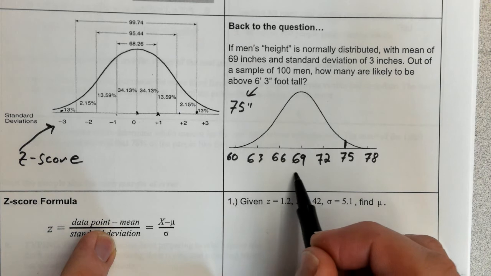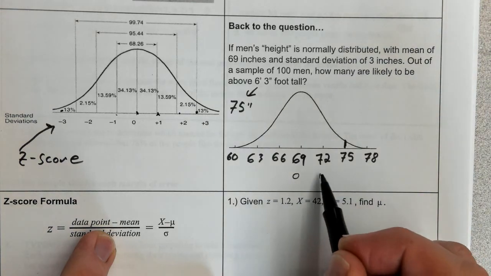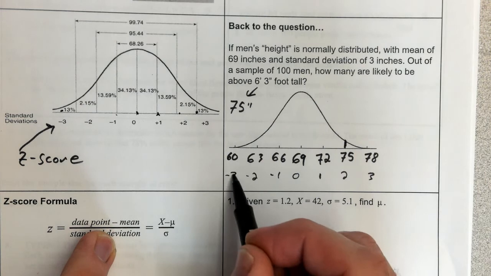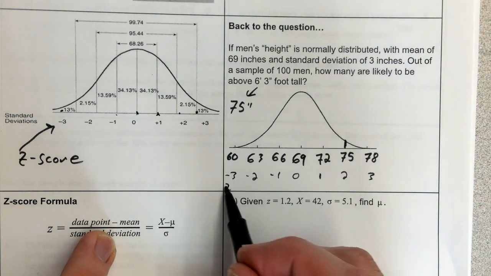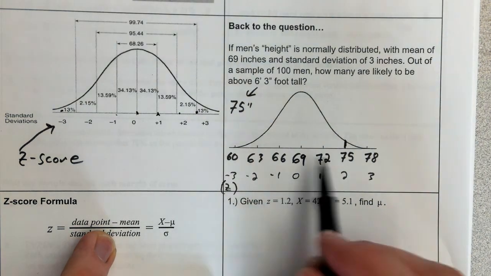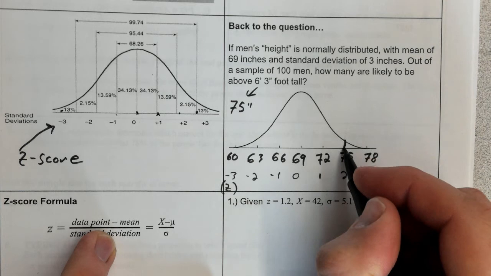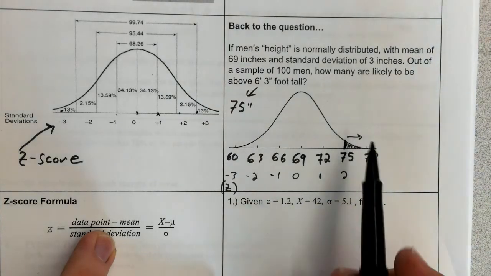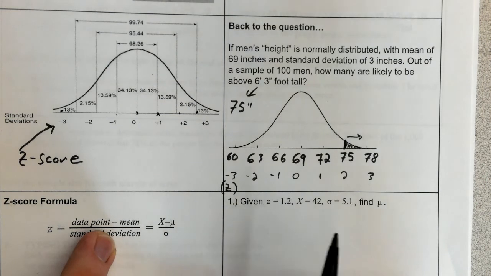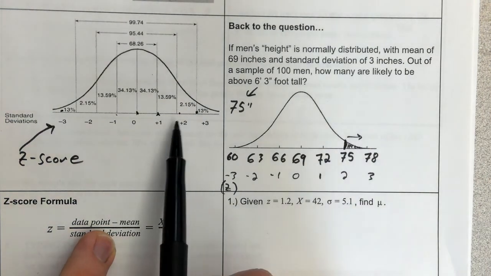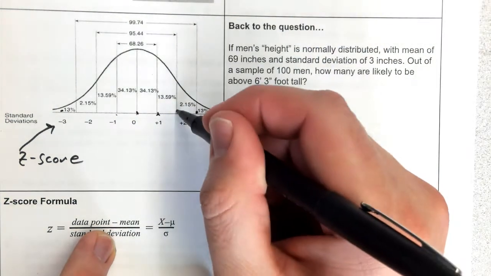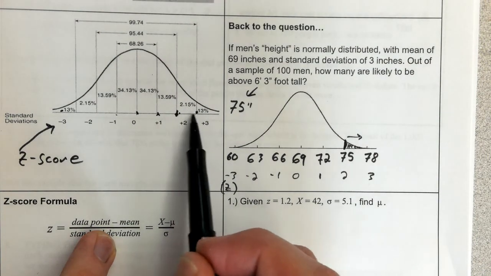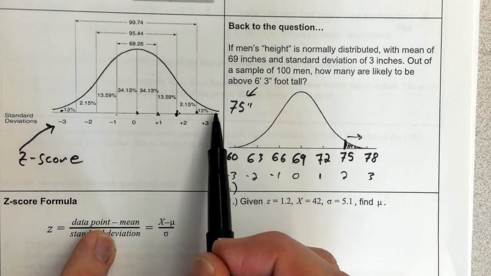And just to reiterate this, here would be a z-score of 0, 1, 2, 3, -1, -2, and -3. Those are z-scores. All right. And so we want to know from 2 standard deviations away from the mean to the right, right? We want to know what percentage of data lies to the right of 75. Okay, well, we can go over here to our little chart. So here is 2, the line for 2, and we've got 2.15% of data from 2 to 3, and then 0.13% of data the rest of the way.